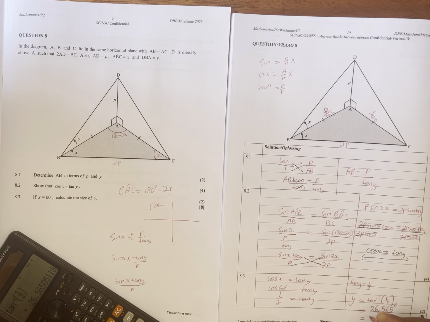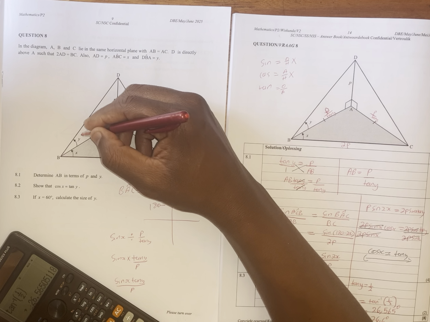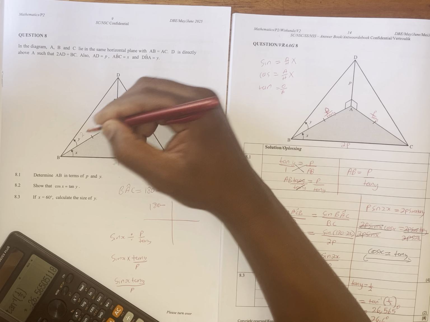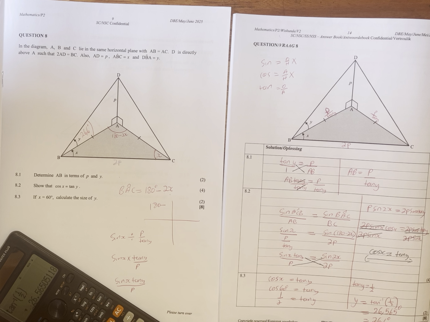So now you can just write this as 26 degrees or 26.6 degrees. It means this angle here is 26.6 degrees, and then you are done. You get your 8 marks for doing such.